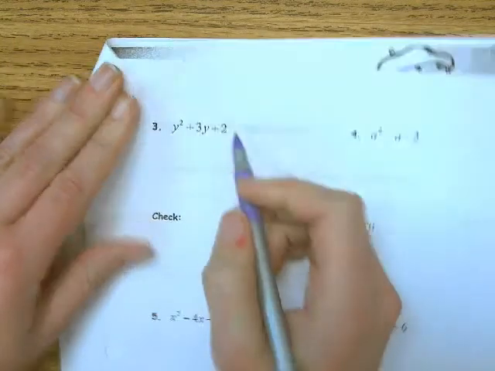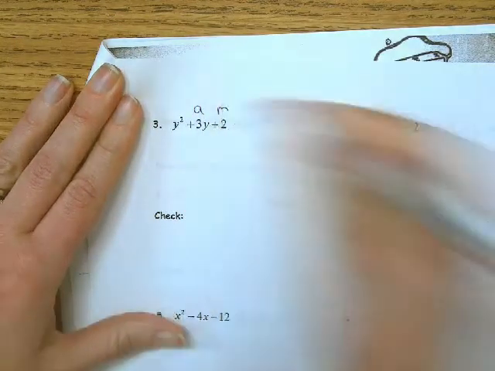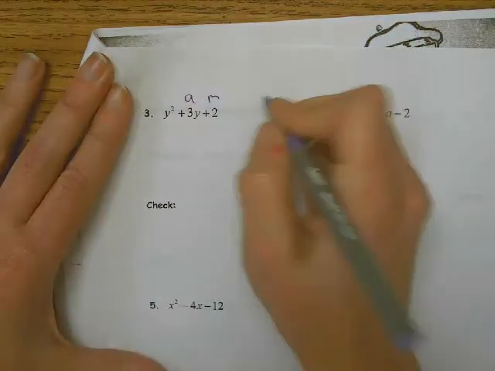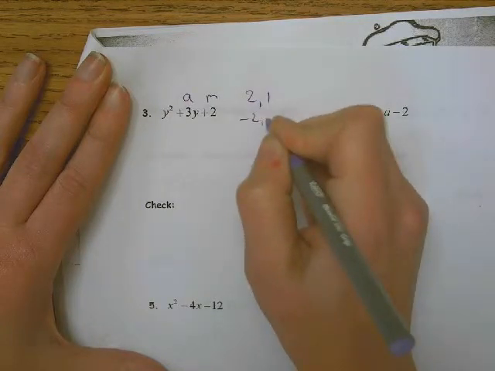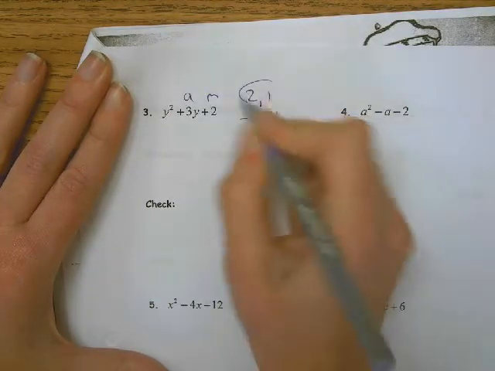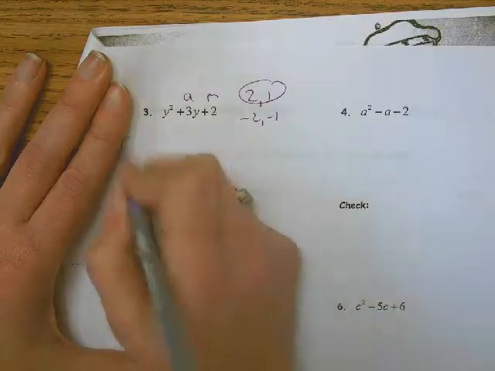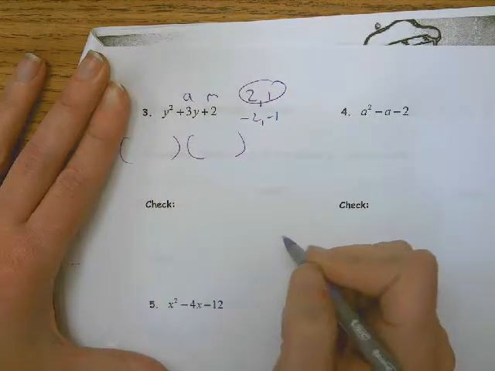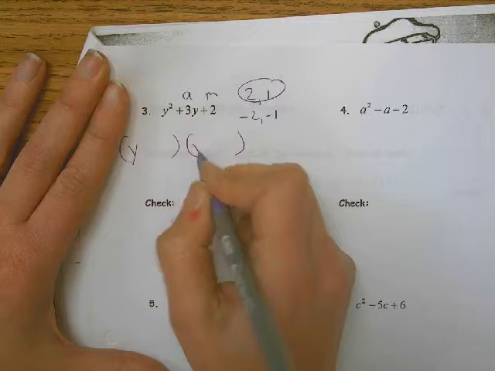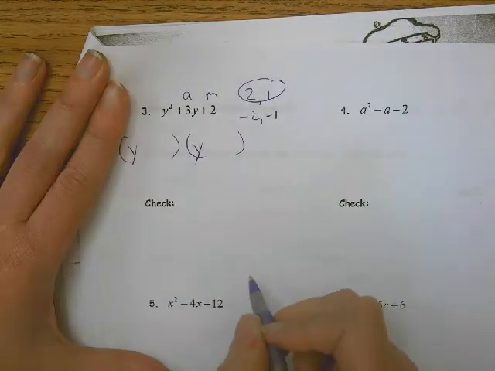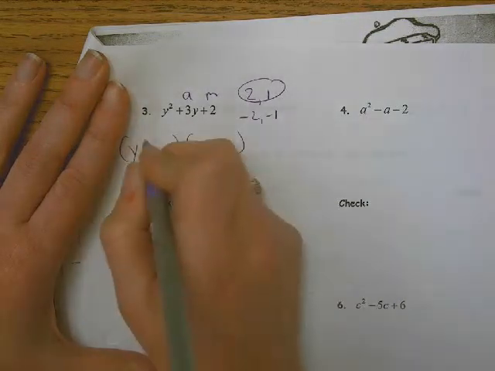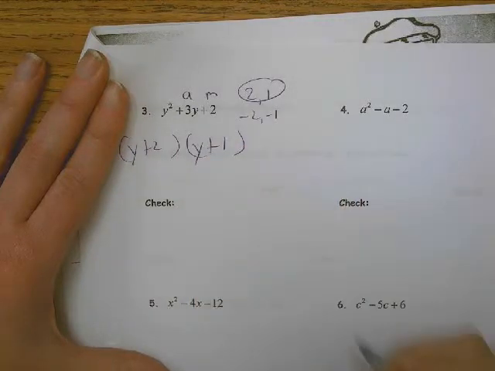Again, nice because I have a prime number in the back, so that means I have very limited factors. So I have 2 and 1, and negative 2 and negative 1. What adds to 3? 2 and 1. Parentheses. This time I'm going to put a y in to start because I have y's, not x's. And then a plus 2 and a plus 1.